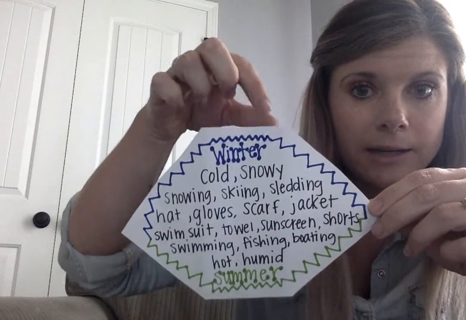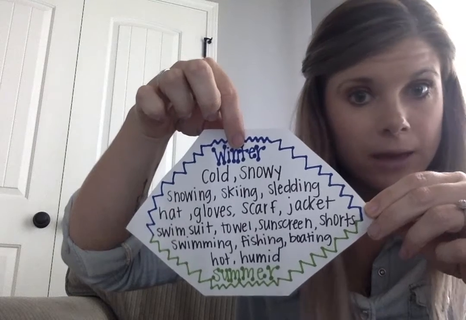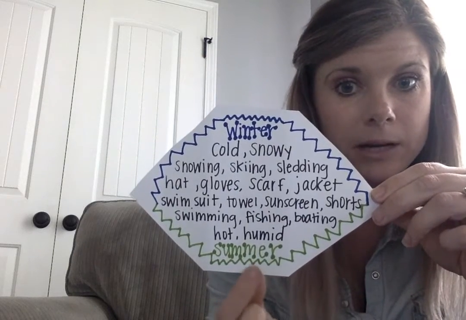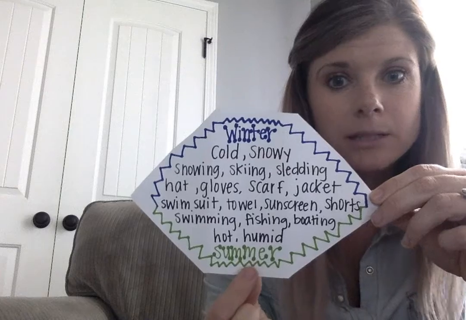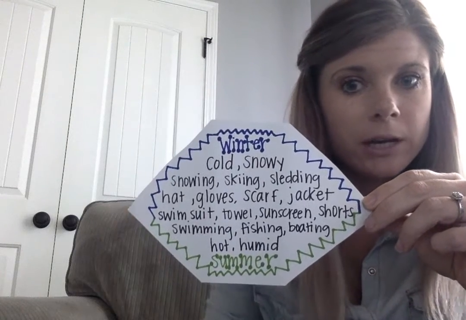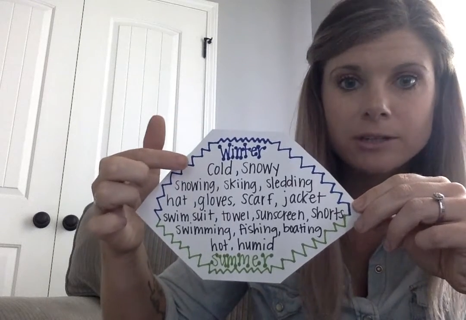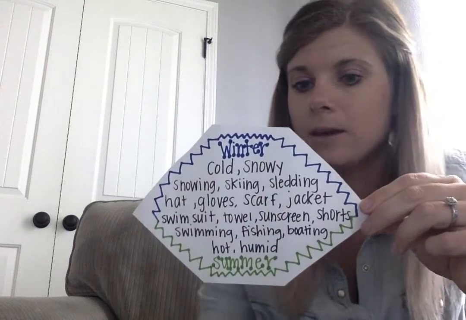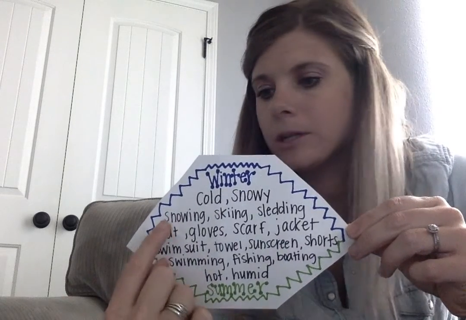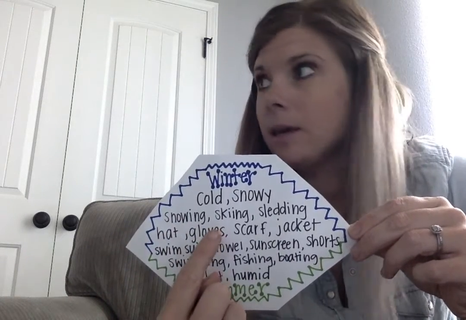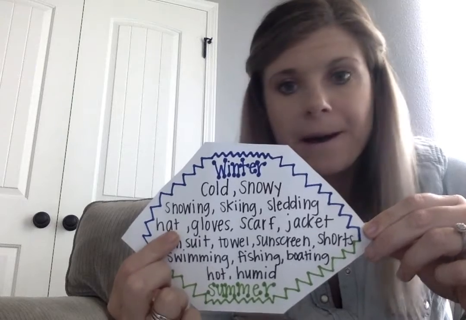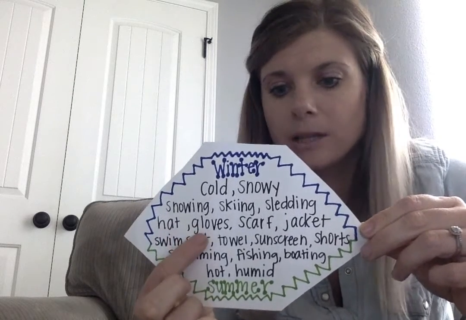You can see I started with winter at the top, and we all know that summer is the opposite of winter, right? So I went ahead and chose winter and then chose summer to be my antonym. So for winter, my adjectives are cold and snowy. And then my ing words, I was thinking of what do you do in winter? So snowing, skiing, sledding. And then 4 nouns that go with winter, hat to keep your head warm, gloves, scarf, and jacket.